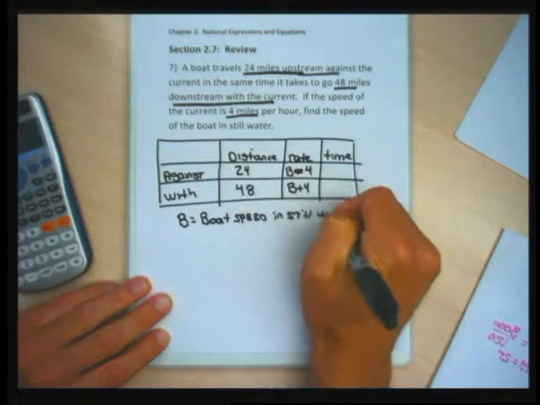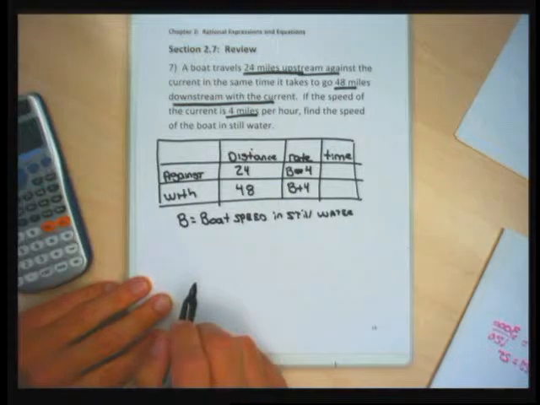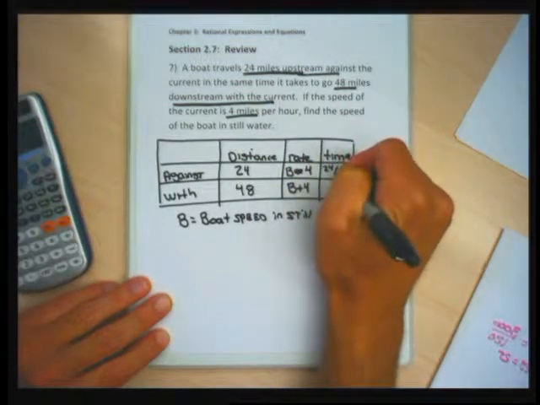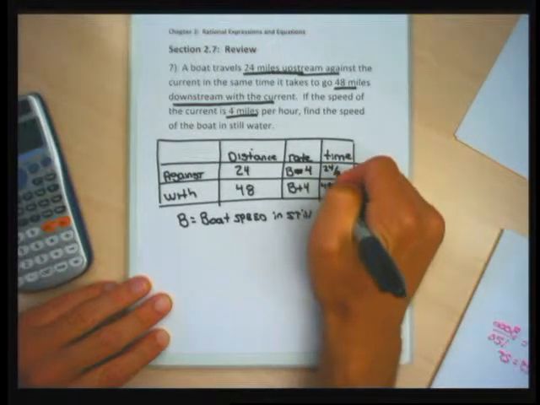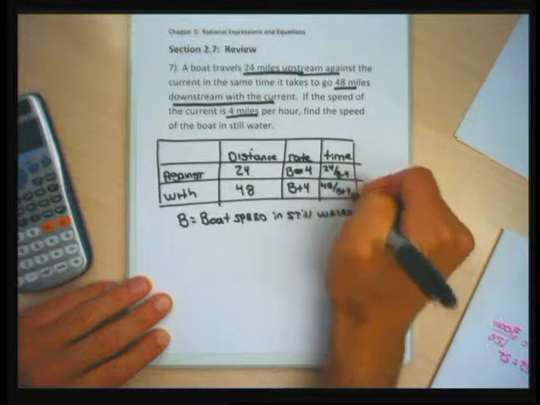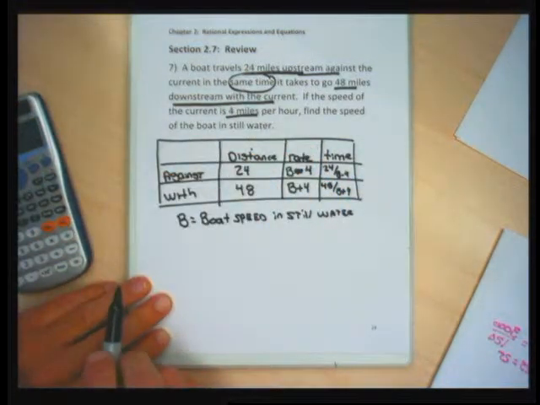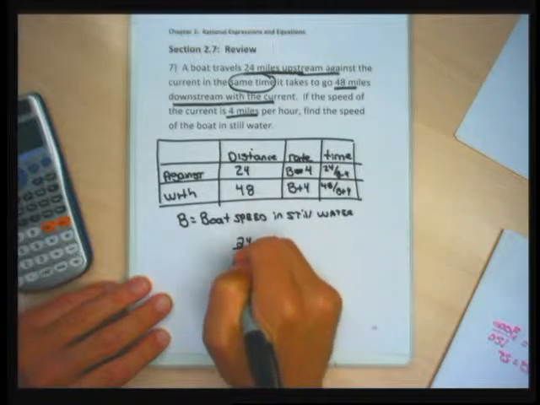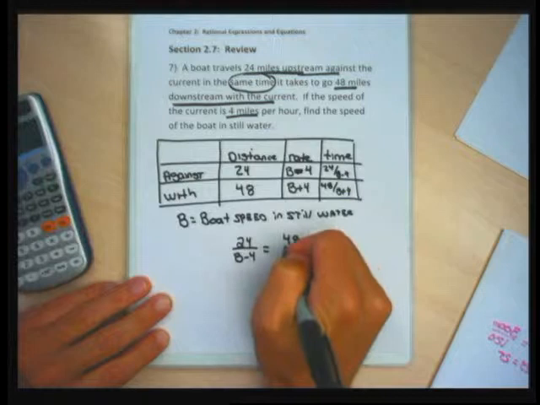I'm basically done now, because everything else is easy. Once you get the distance in the rate boxes correctly, for the time boxes, you divide the distance over rate. So 24 over b minus 4 and 48 over b plus 4 are going to be my time boxes. And in every one of these problems, the boats or the runners or the bikers are traveling for the same amount of time. So you just algebraically have to set the time boxes equal to each other and cross multiply.